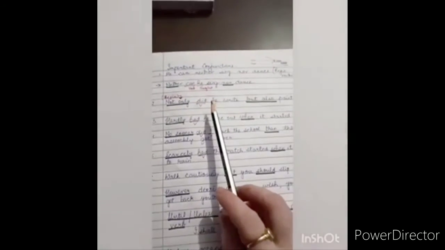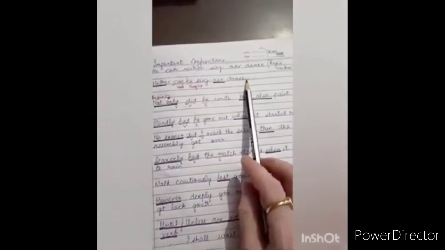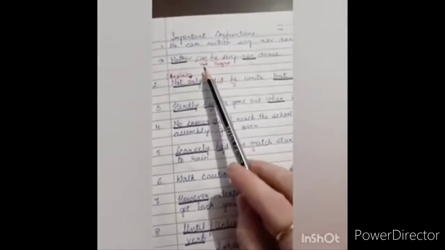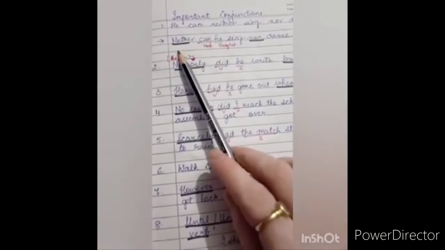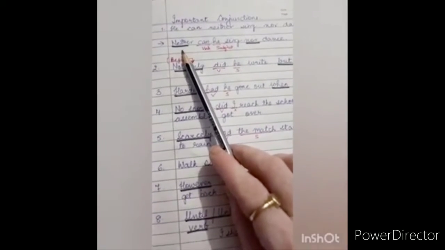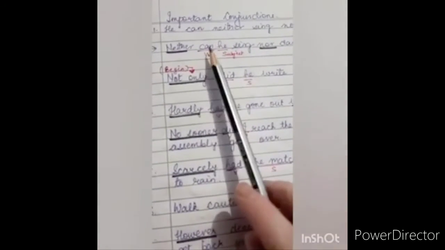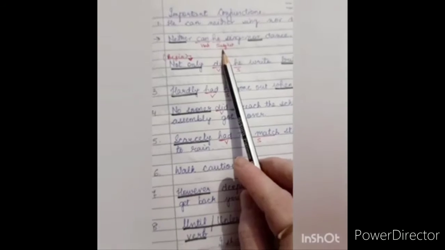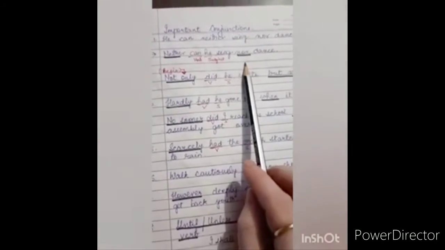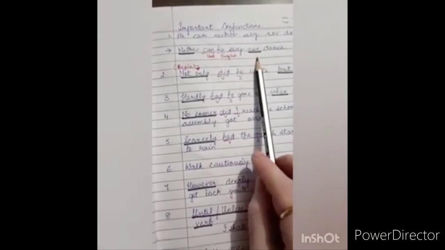Similarly, children, here we have the important conjunctions listed. He can neither sing nor dance. So you have to begin a sentence with the word neither: neither can he sing nor dance. You see how I've constructed the sentence? When we have to begin a sentence with such a conjunction, then use a verb first and then a subject. This is a correlative conjunction which cannot exist alone. It needs a pair.